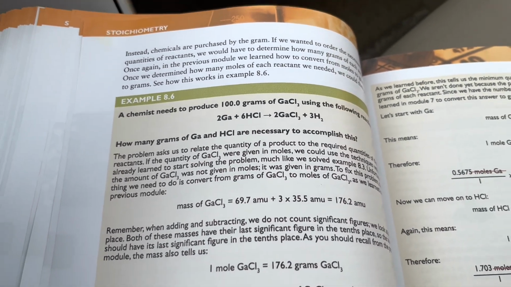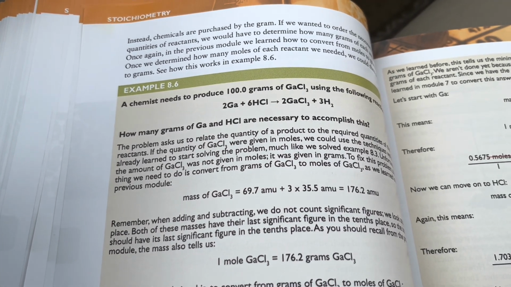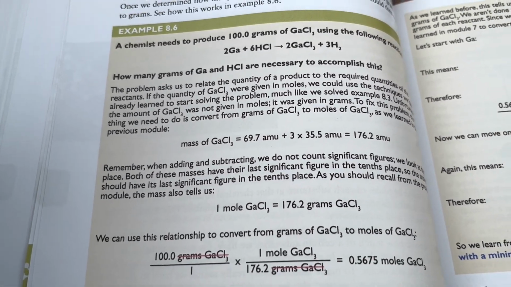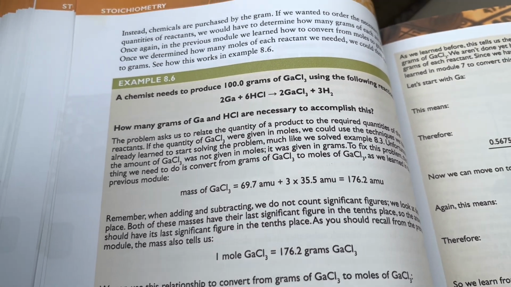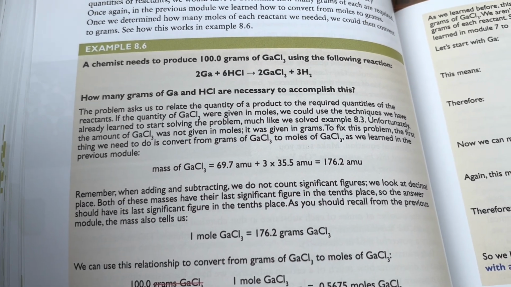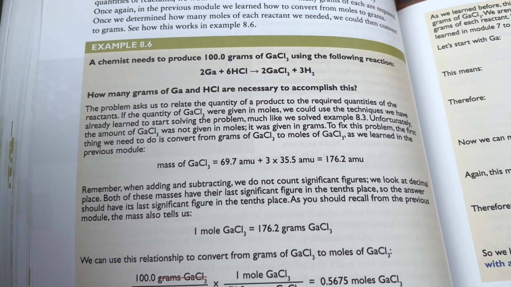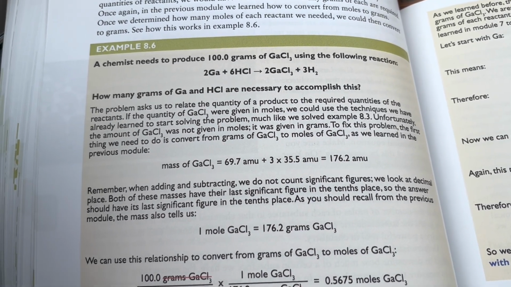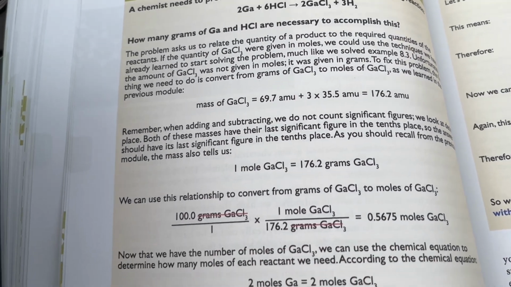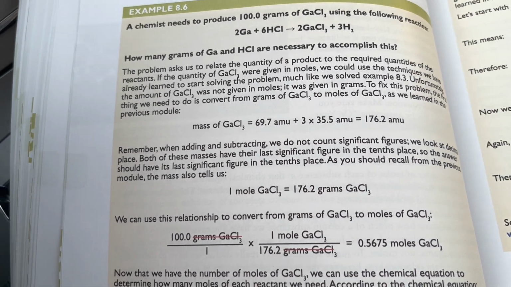Okay. So we are told, this is example 8.6. A chemist needs to produce 100.0 grams of GaCl3 using the following reaction: 2 gallium plus 6 hydrogen chloride yields 2 GaCl3 plus 3H2. It asks how many grams of gallium and hydrogen chloride are necessary to accomplish this.